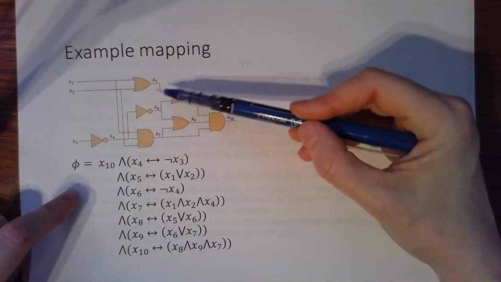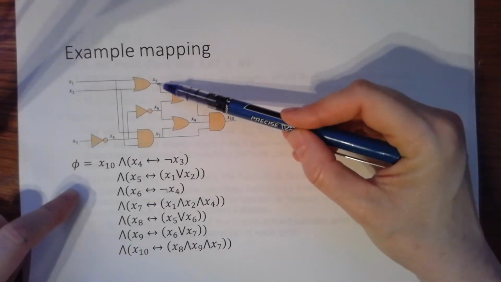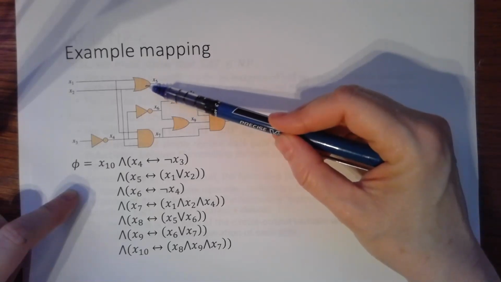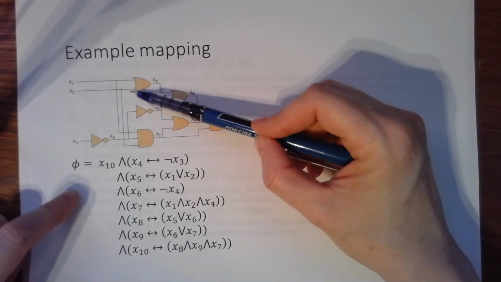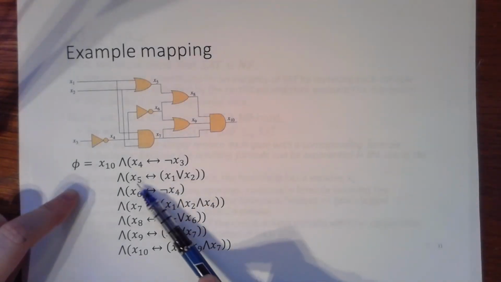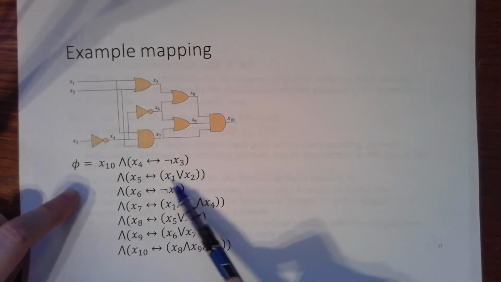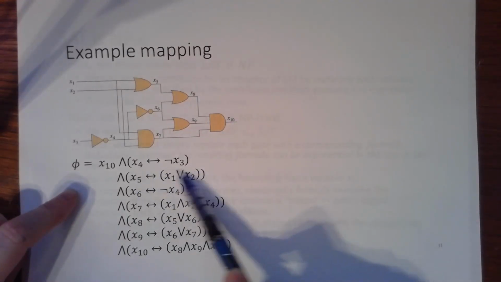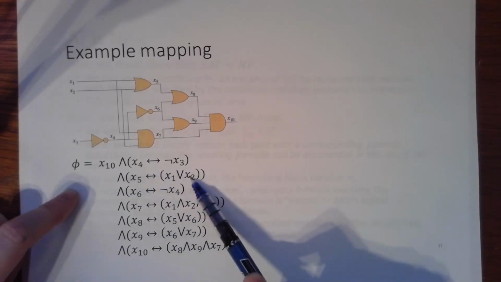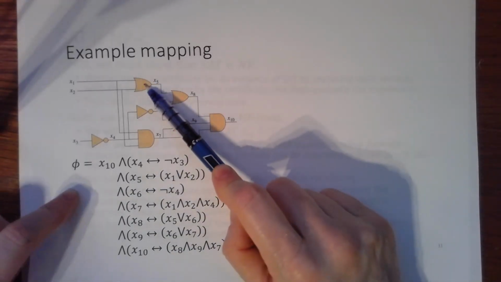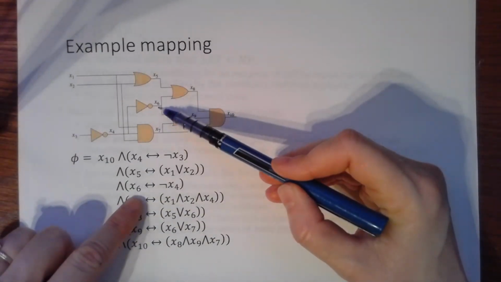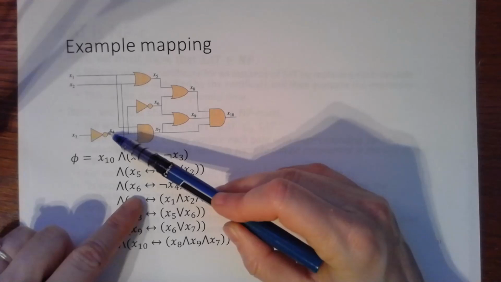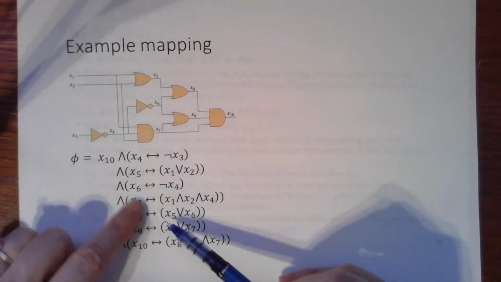Here's a wire right here, x5. That's the output of this OR gate. So x5 is equivalent to the OR of x1 and x2. So x5 if and only if x1 or x2. This is expressing how this gate works. Hopefully you can see that every single one of these, x6 if and only if not x4, notice the input is coming from x4.